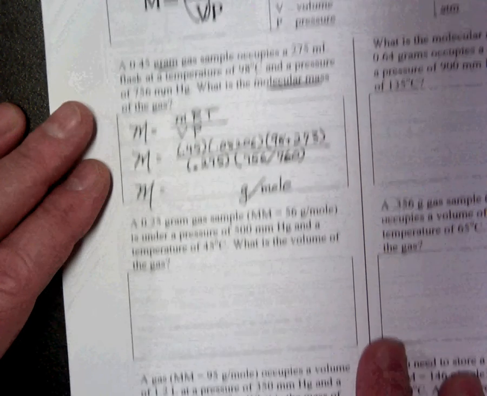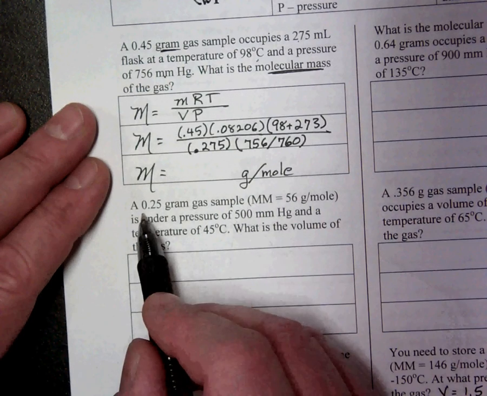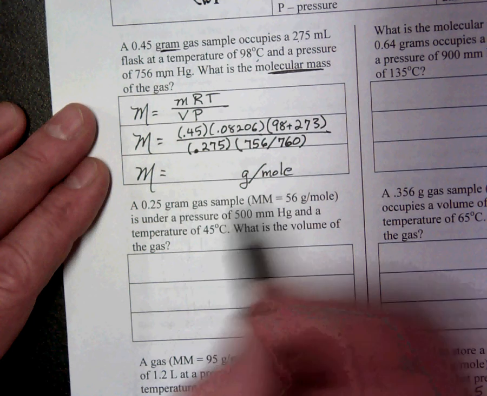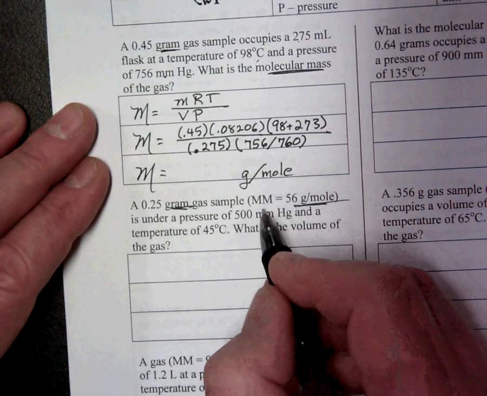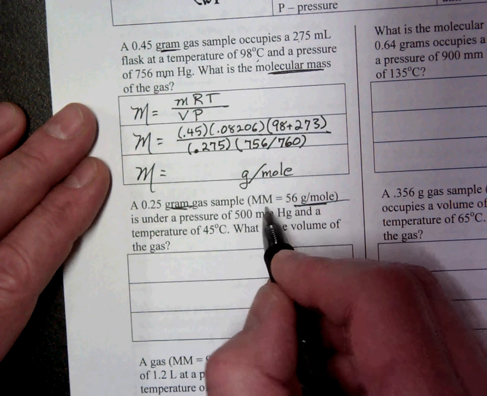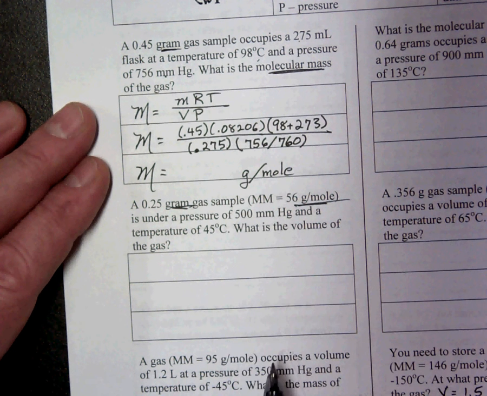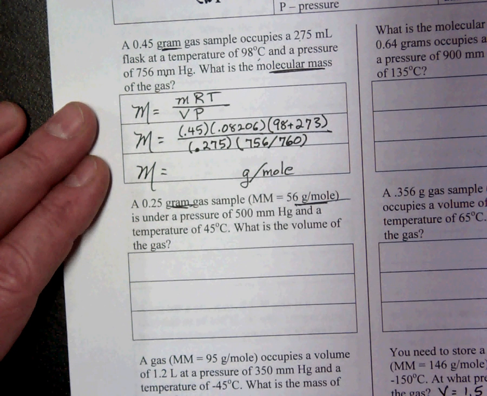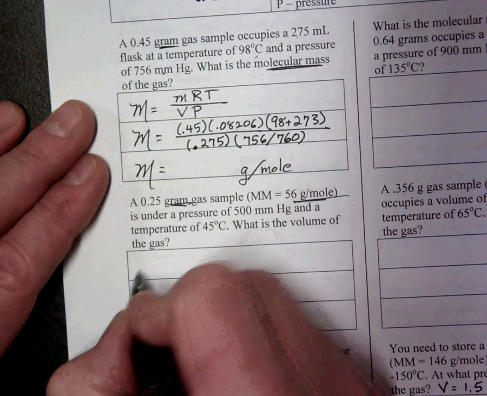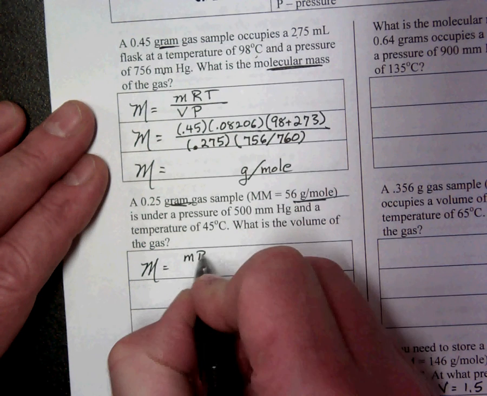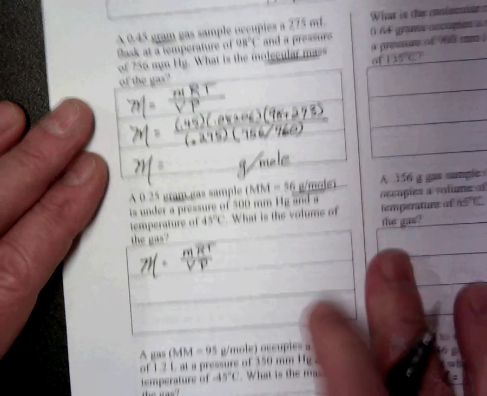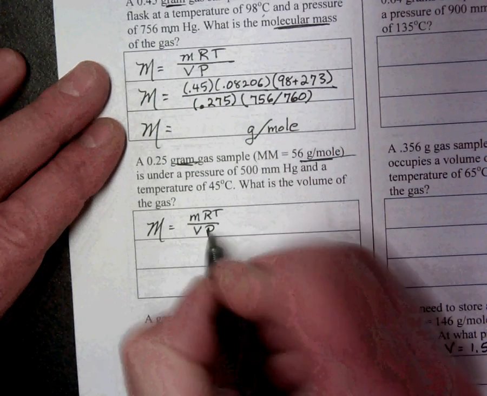Well, let's look at another one. A 0.25 gram gas sample. Okay, there's a gram. Normally, your teacher may use MM or M to denote the molecular mass, and some of them might be mean enough to make you actually calculate the molecular mass, especially if you're doing this in chemistry. So M is equal to mRT over Vp. Make sure that P is, oh, there we go.